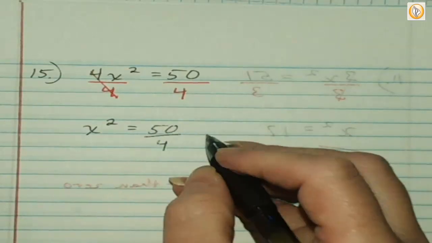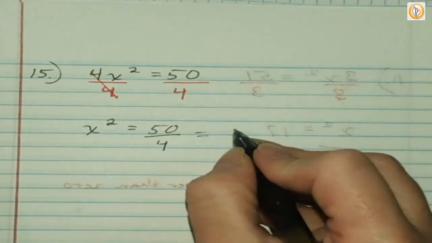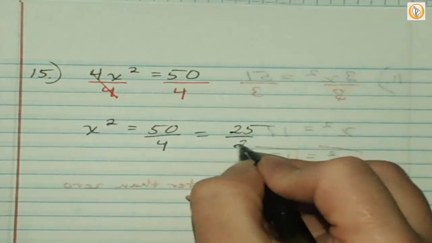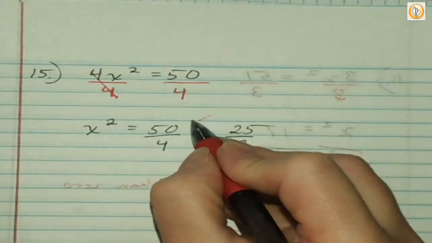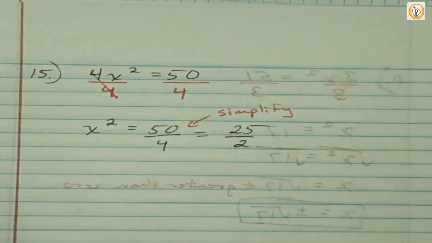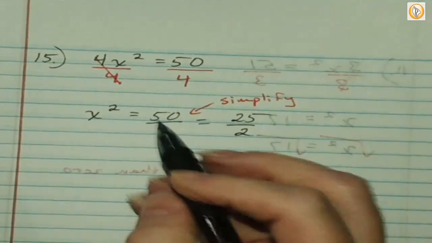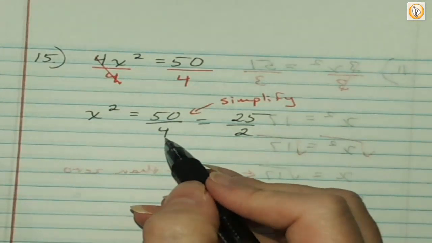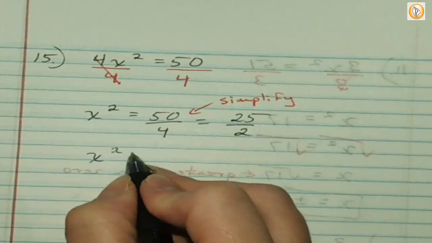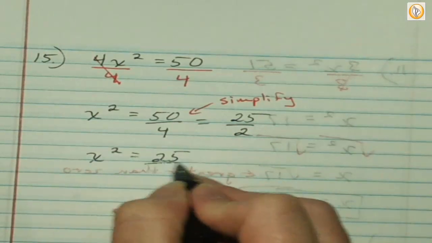Can we simplify this? What does it become? 25 over 2, because we have to simplify. Because 50 cannot be divided by 4, so then she simplified it. So now we have x squared equals 25 over 2.